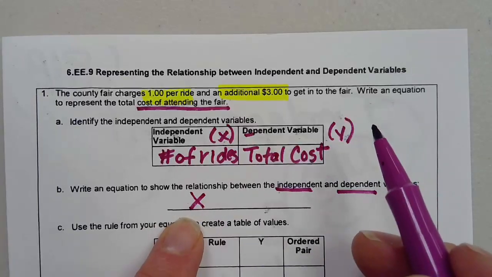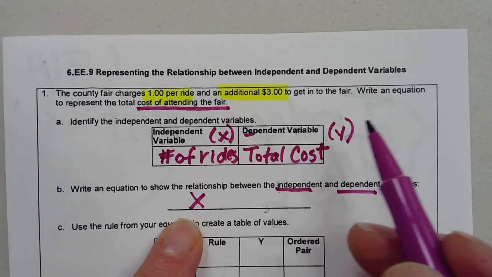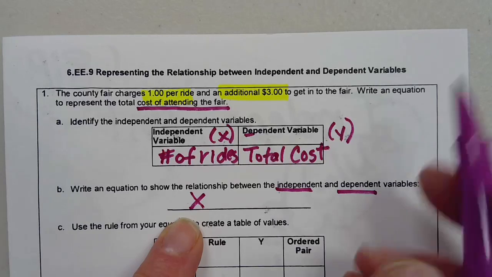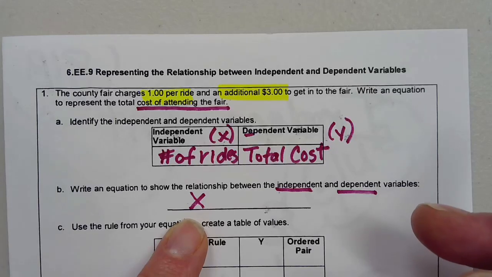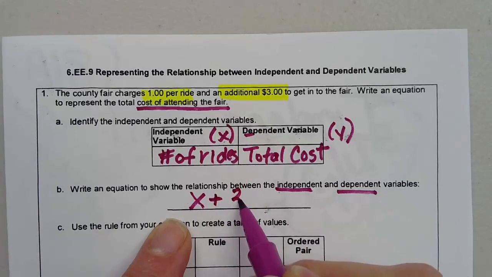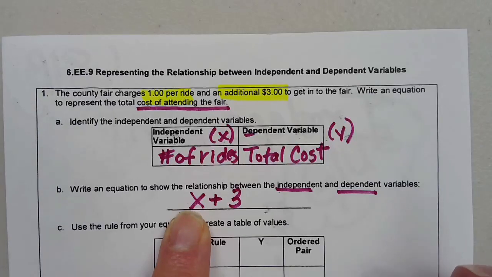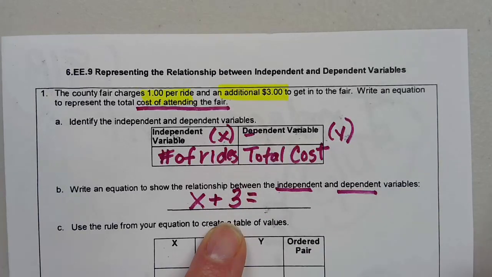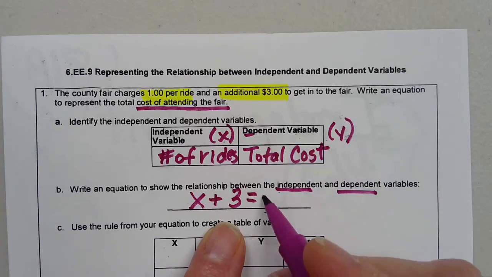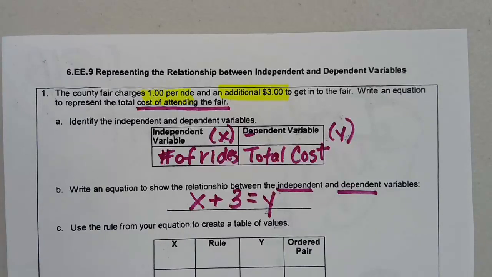x. Now I don't just pay for that. What else do I have to pay for? To get in, how much was that? What do I have to put with the rides and the entry fee to get a total? What operation? Addition. So I'm adding 3 to that. The number of rides, I've got to pay for those, $1 for each one, and I had to pay to get in, and that's going to equal what? y, the total cost.